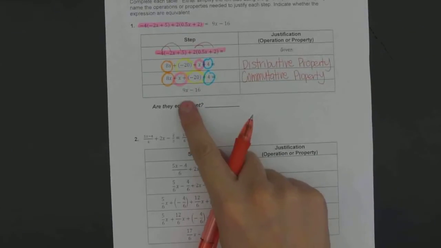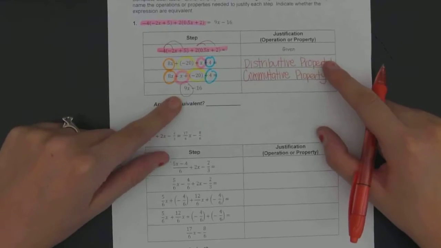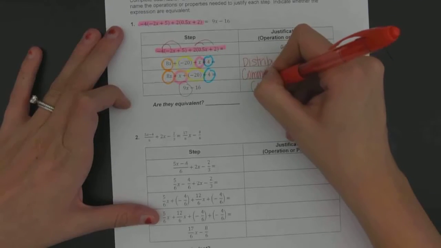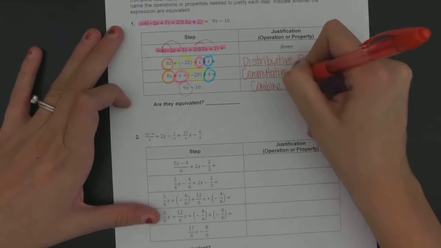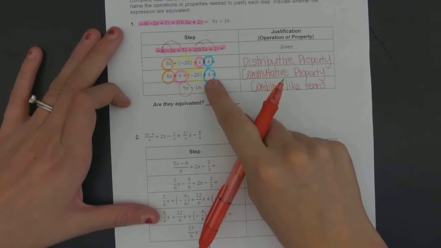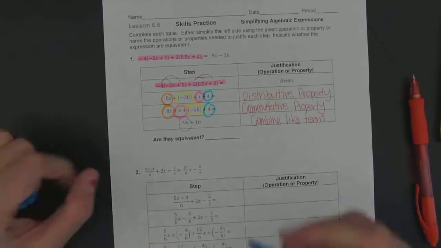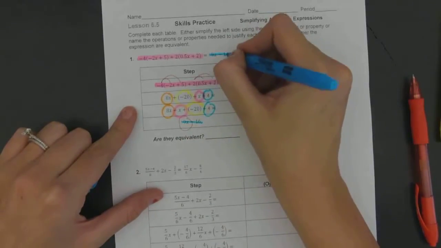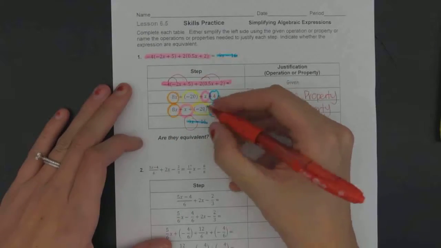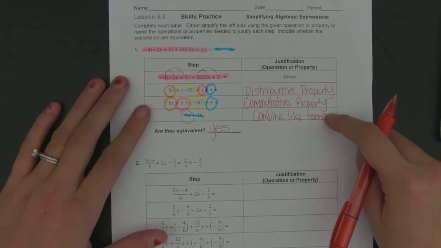All right. And on the last one, I have a 9x. How did I get from 8x plus x to 9x? Well, I just combined my like terms, right? I simplified. So my justification would be combine like terms. Because 8x plus x is 9x, and -20 plus 4 would be a -16. Then it says, are they equivalent? It's asking, is this final row right here equivalent to what it's equal to up there? 9x minus 16, 9x minus 16? Yes, those would be equivalent. Okay? So all I'm doing is justifying the math that the person shows, okay?